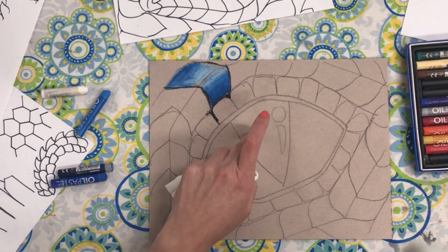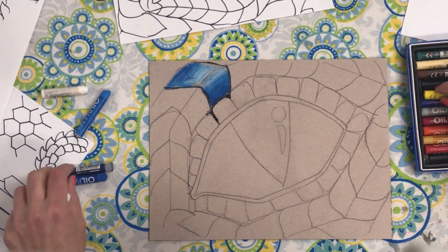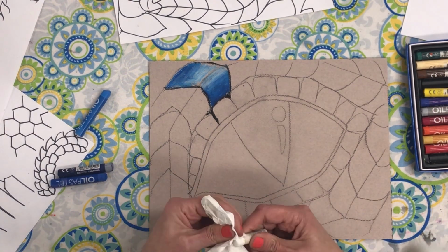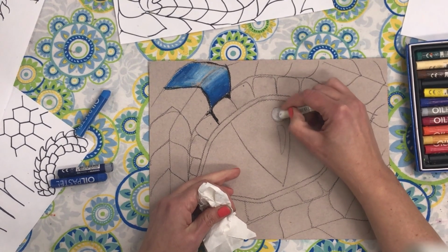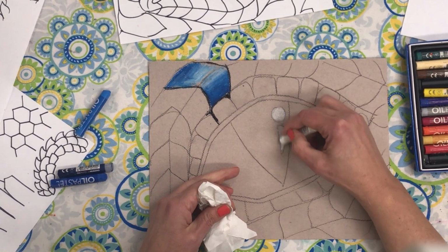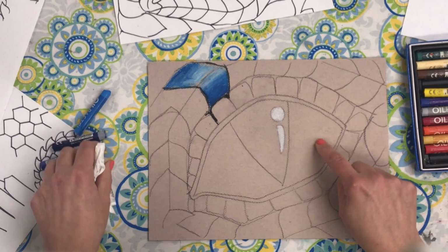Okay, and then on the inside, I think I'm going to do yellow and red, and then I'm going to color the iris black, do my shines with white, and the iris I'm going to do some greens. Okay, so make sure that you wipe off your pastel like I just did, and when you do your shine, make it nice and white, fill that all the way in.